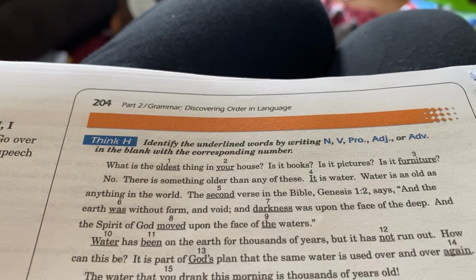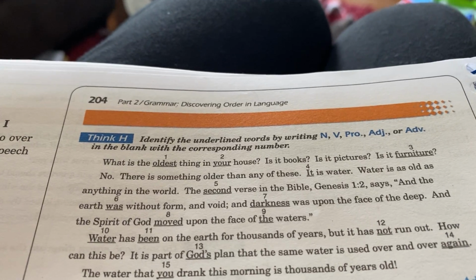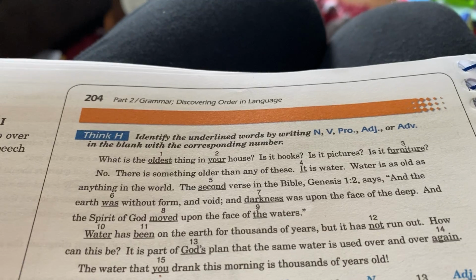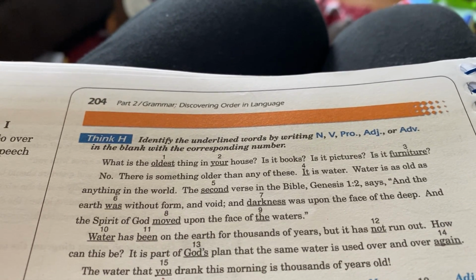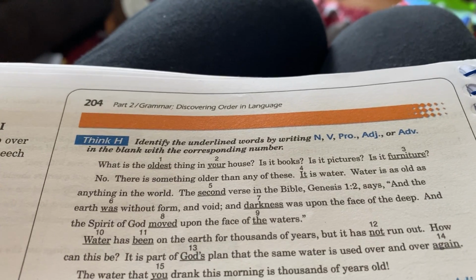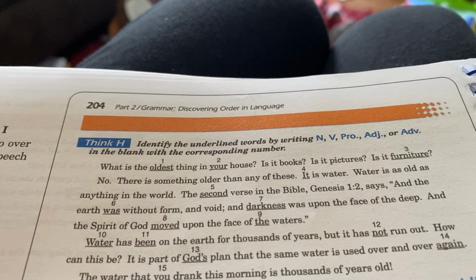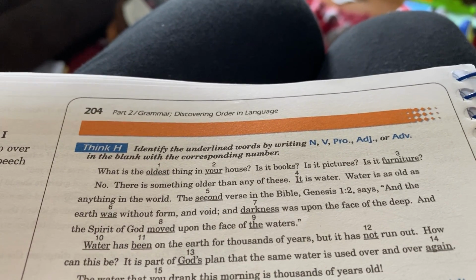Okay guys, we are continuing looking back at some of the work we've already done. So let's look at Think H together. It says identify the underlined words by writing N for noun, V for verb, pro for pronoun, adj for adjective, and av for adverb in the blank with the corresponding number. So first sentence is, what is the oldest thing in your house?